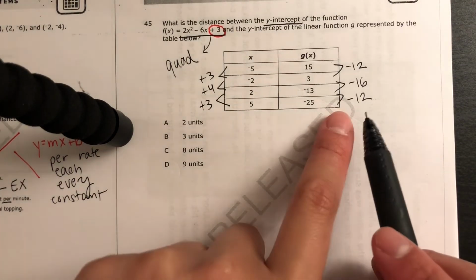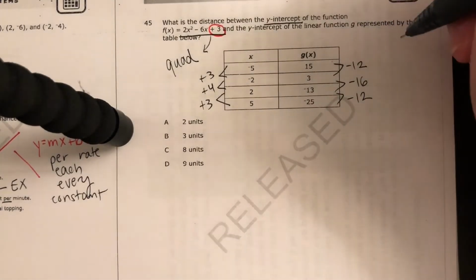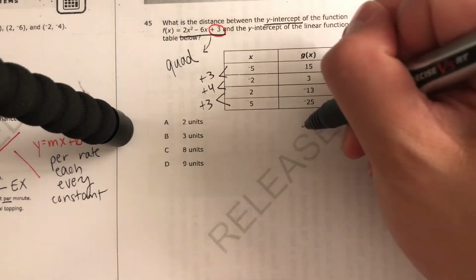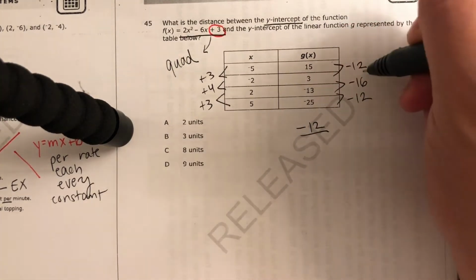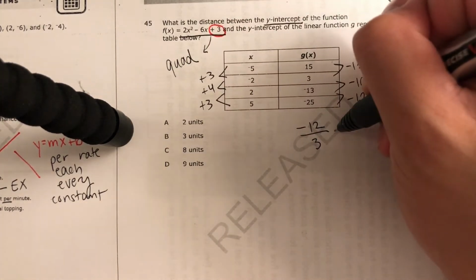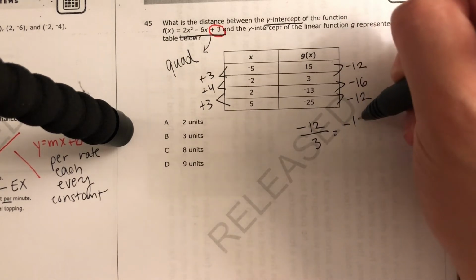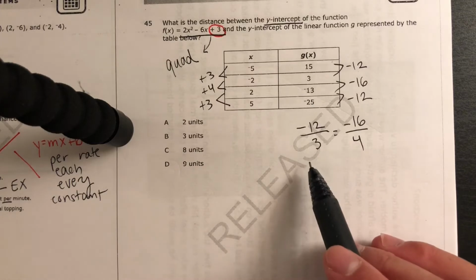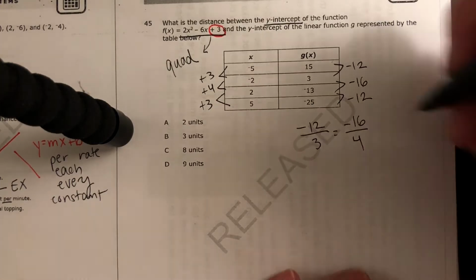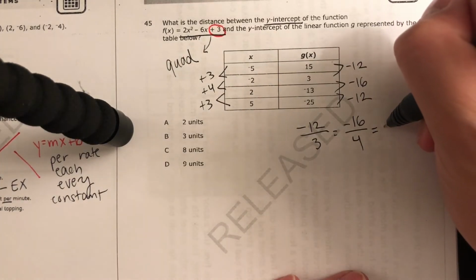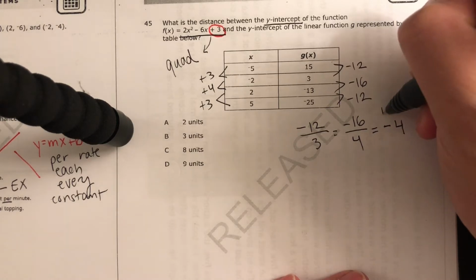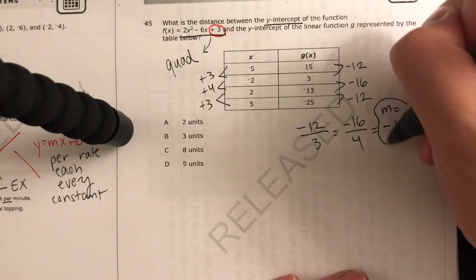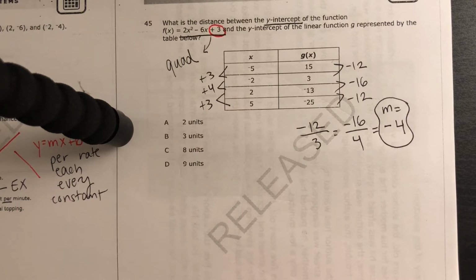When I do slope, I do rise over run. So my slope is either going to be negative 12 rise over run 3, which should be equal to negative 16 over 4. So either way, negative 12 divided by 3 or negative 16 divided by 4, they're both going to equal negative 4. So my slope value for my linear equation is negative 4.